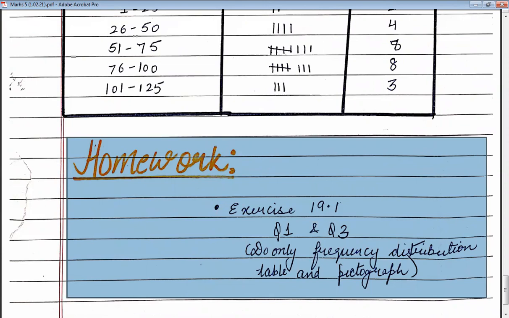So now, children, this is the end of today's lesson, and now you are required to do these 2 questions from exercise 19.1. Question number 1 and question number 3. Now, children, do only the frequency distribution table and pictograph. And the bar graph and line graph we will discuss in our next lesson. Thank you, students.